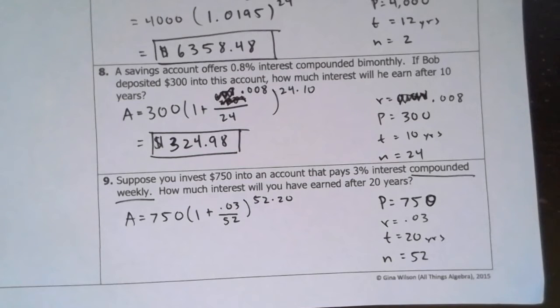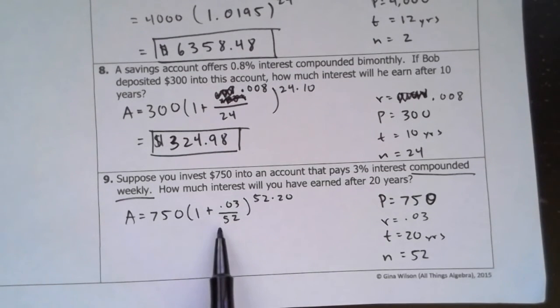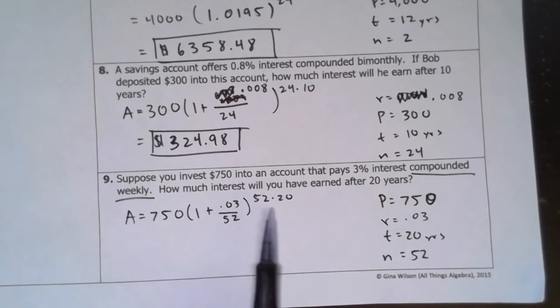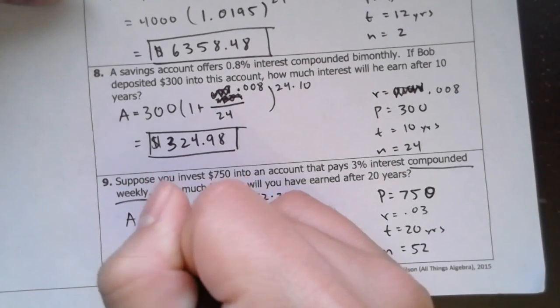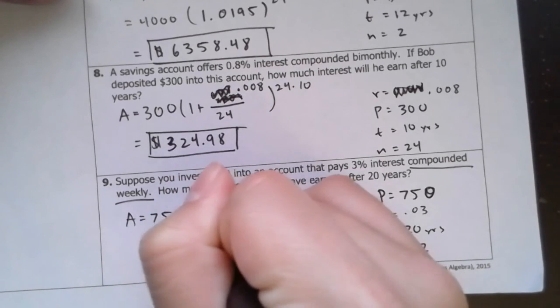So if your calculator is showing e to the -4, in other words multiply 10 to the -4, I would say just calculate that, let the calculator give you whatever value that is, add 1 to it, then raise that to the 52 times 20, you get some value, and then multiply that by 750, and you should get 1366.35.